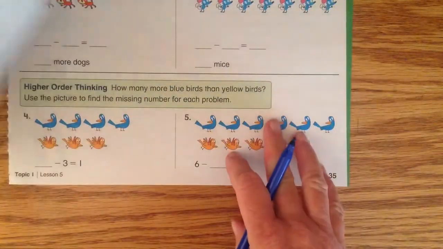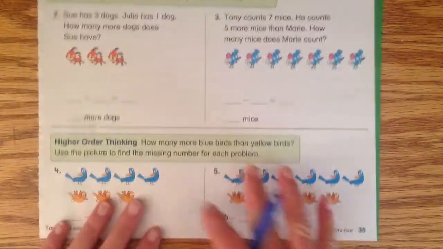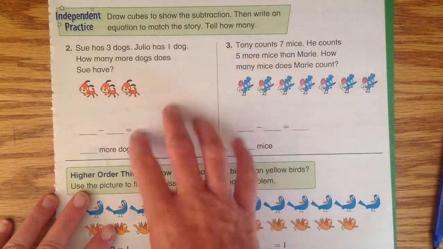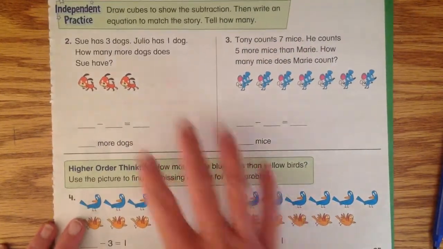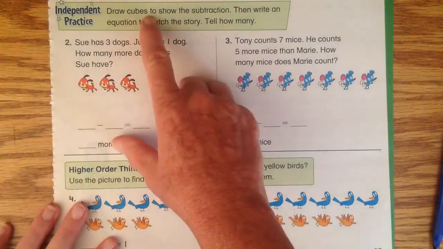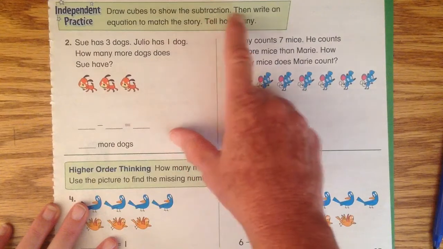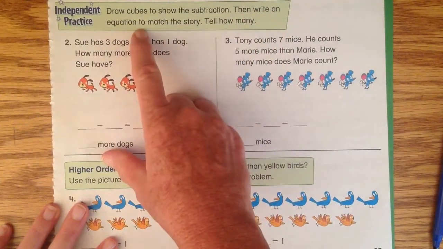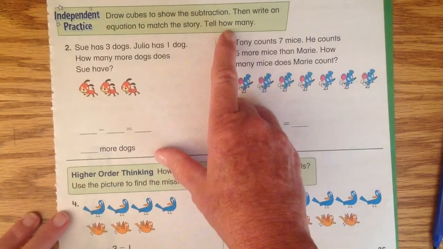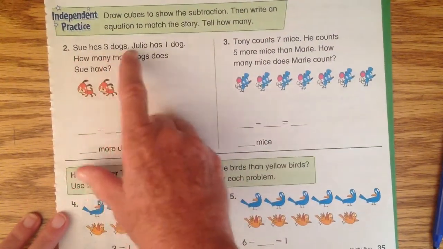All right, looking at page 35, if you would like, you can pause the video and try to do these problems on your own. Or if you'd like to work with us, you can keep going with us. It says, draw cubes to show the subtraction. Then write an equation to match the story. Tell how many. So we have Sue has 3 dogs.